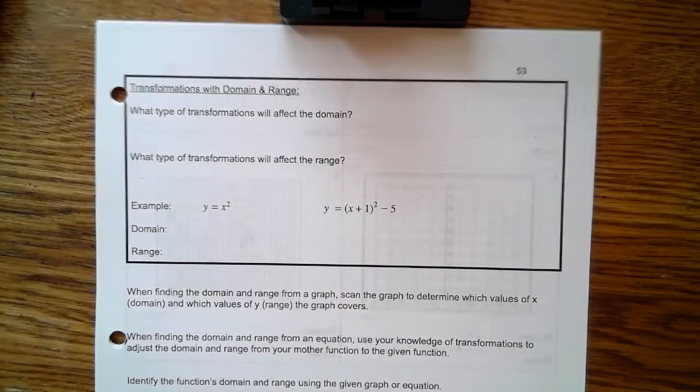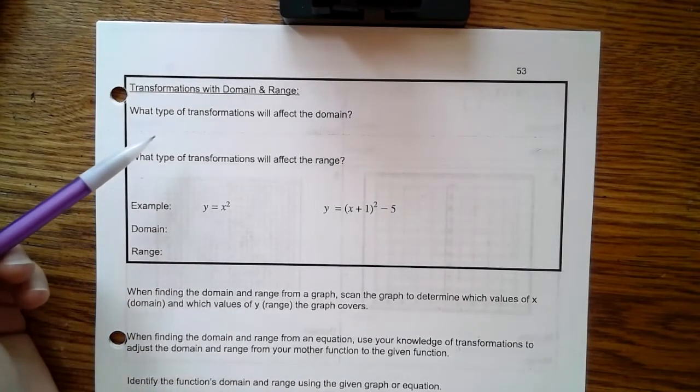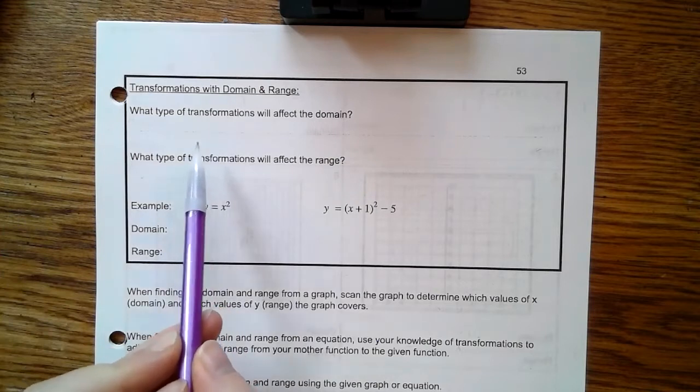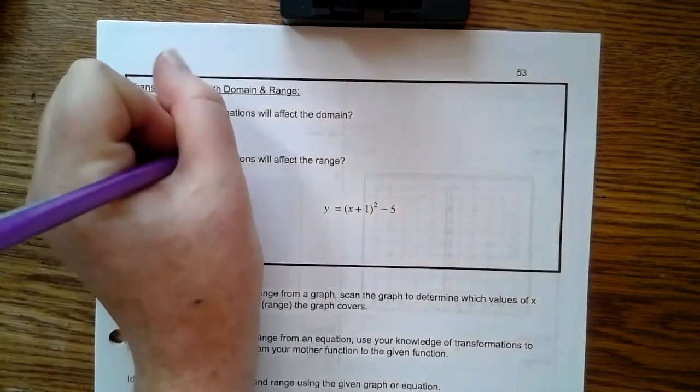Okay, so what type of transformations will affect the domain? So think back, okay, well, what's going to affect my x values? So my x goes from left to right. That's my side to side. So that's a horizontal transformation.